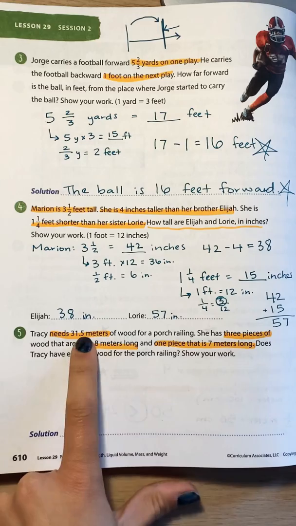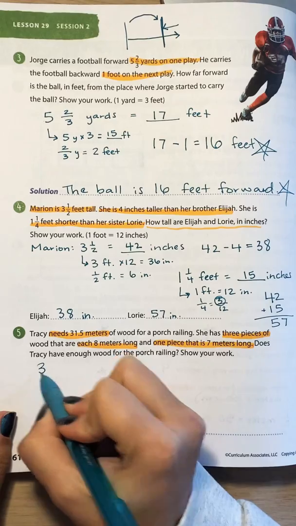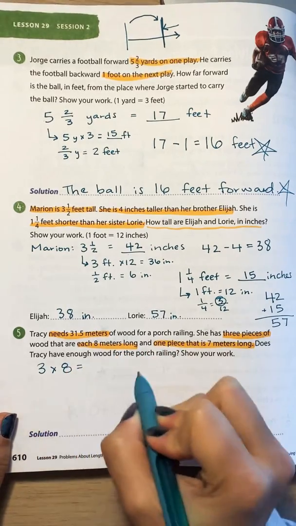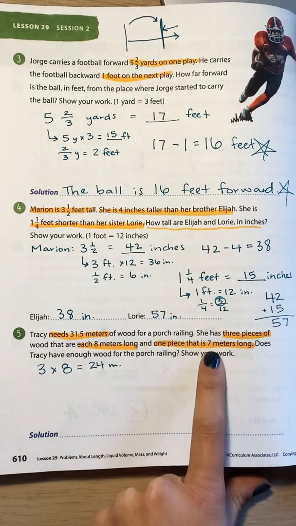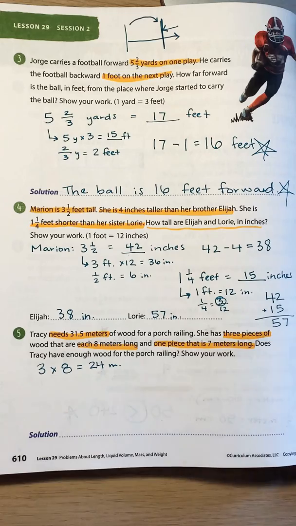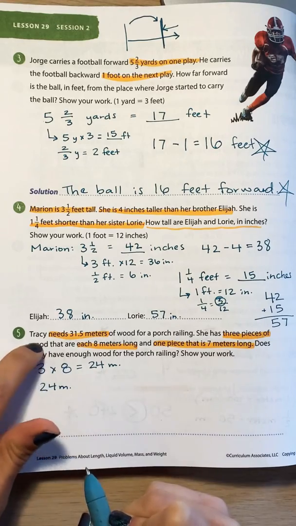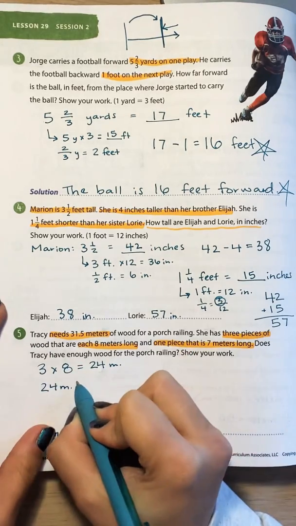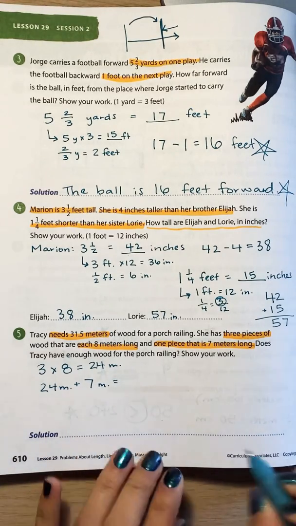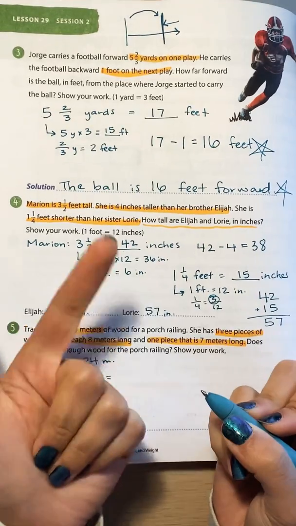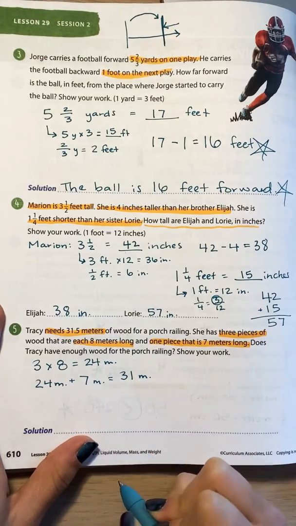Okay, so we're going to ignore what she needs right now. We're going to figure out how much she has. So she has 3 pieces that are 8 meters long. 3 times 8 equals 24 meters. So that's the 3 pieces. But she also has one piece that's 7 meters long. I'm not going to do 1 times 7 because I know that's 7. So I'm going to take the 24 meters that she has from the 3 pieces plus this one piece that is 7 meters long and figure out how much total she has. So she has 24, 25, 26, 27, 28, 29, 30, 31. She has 31 meters of wood.